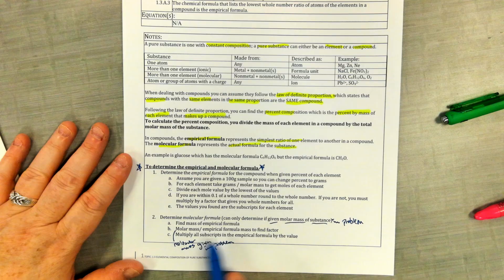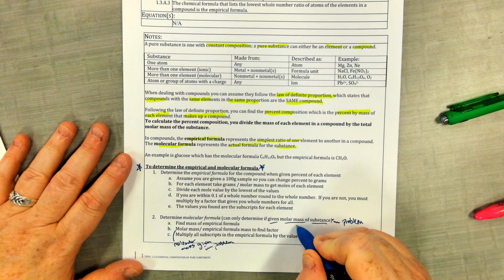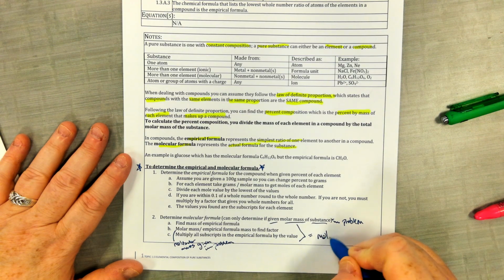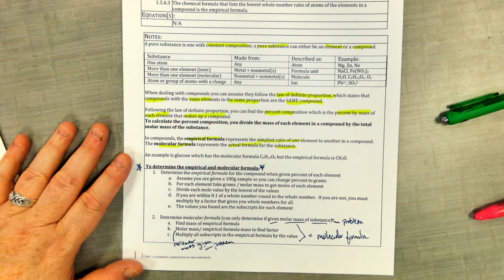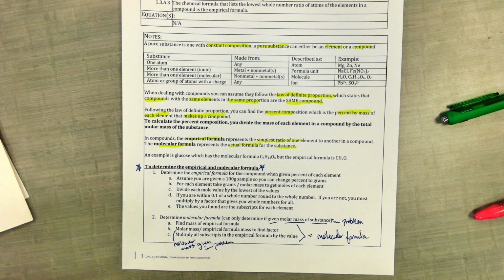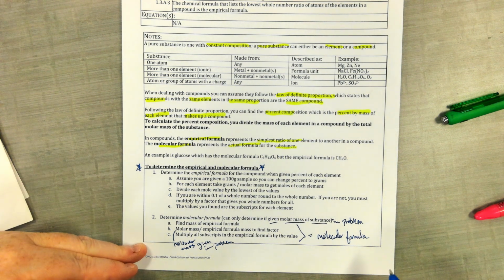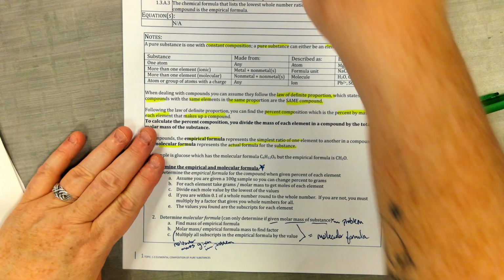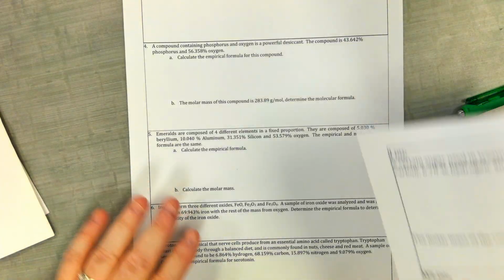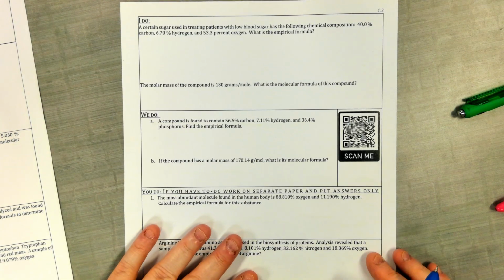Then we take that multiplier factor and multiply all the subscripts in the empirical formula by that value, and doing all this gives us the molecular formula. Okay. So really, this is all math, and it's just these steps, and this is one of the things where you have to practice this to learn it and understand it. So that's why there are not very many notes, and it gets right into the practice.